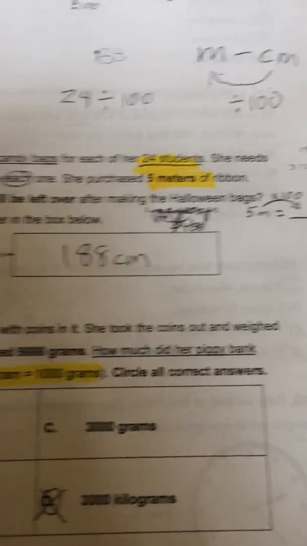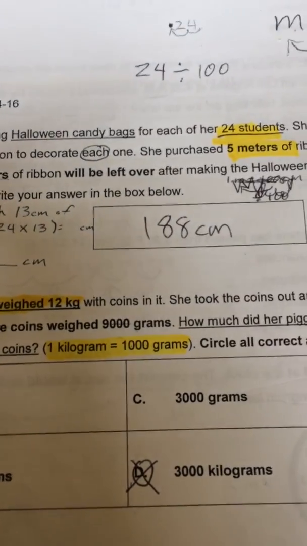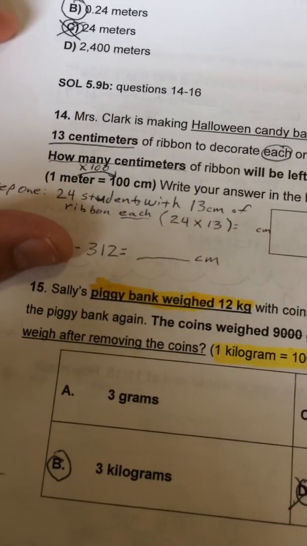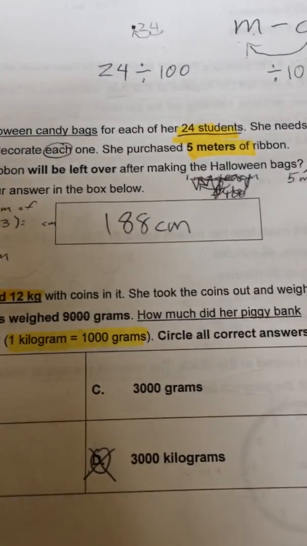She purchased 5 meters of ribbon. And how many centimeters of ribbon will be left over after making the Halloween bags? Okay, 1 meter equals 100 centimeters. Write your answer in the box below.